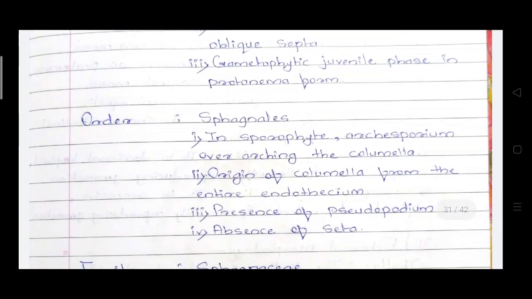Then Sphagnum comes under the order Sphagnales. The order Sphagnales is characterized by, in the sporophyte, the archesporium overarching the columella, then the origin of the columella from the entire endothecium, the presence of a pseudopodium and the absence of the seta. So in the sporophyte, these special characters are observed in the order Sphagnales.